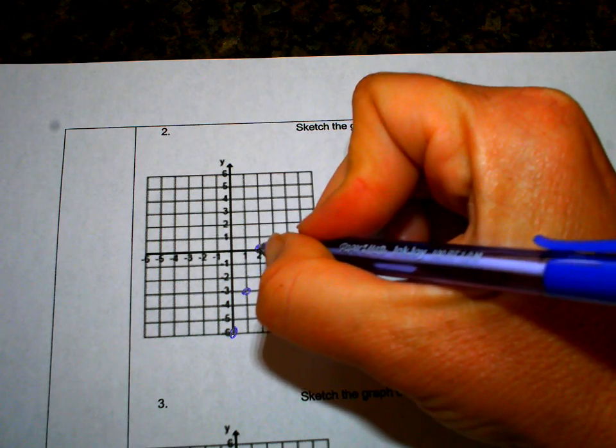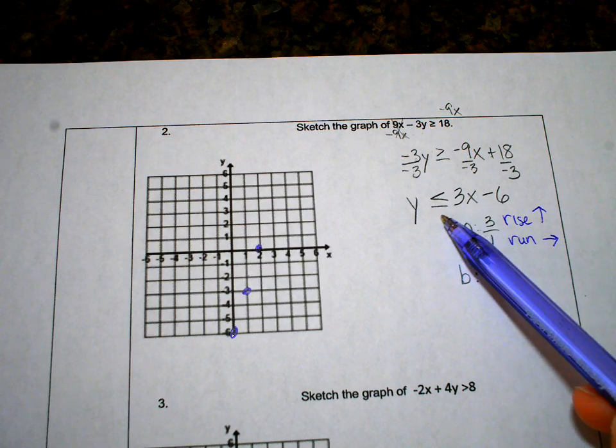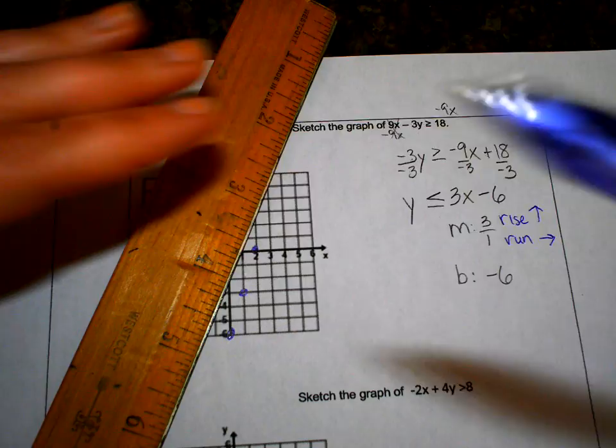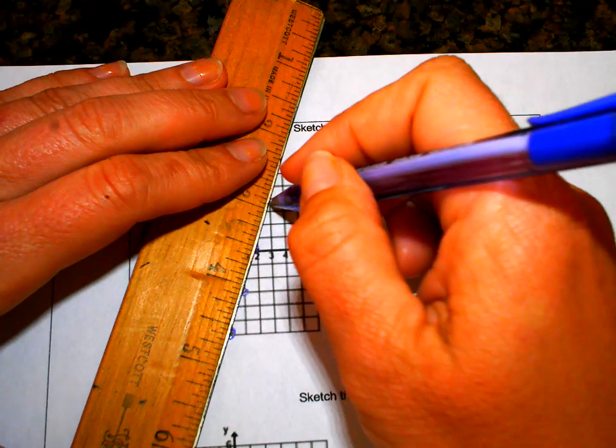Run 1. Oh, is this a solid or a dotted line? Look at that. I hope you said solid. Solid, solid. Good.